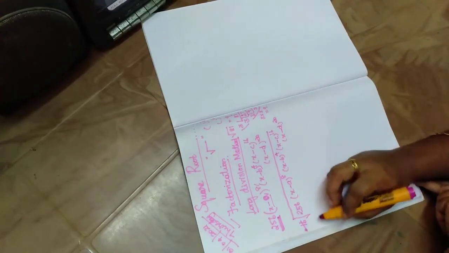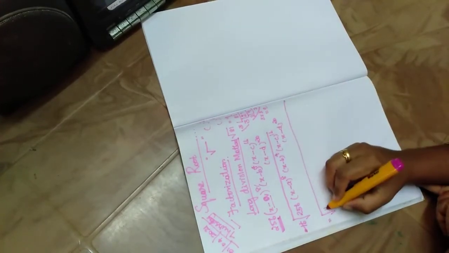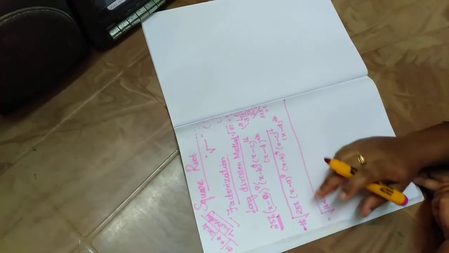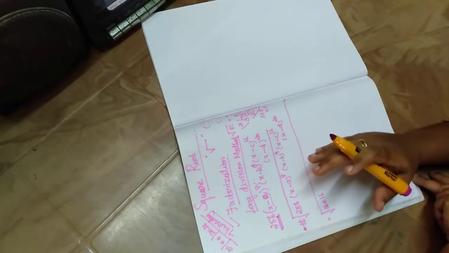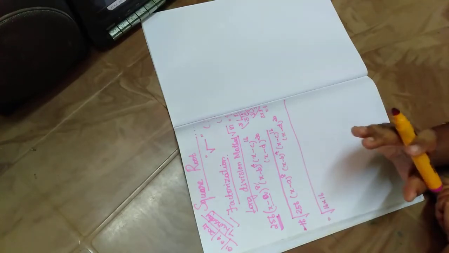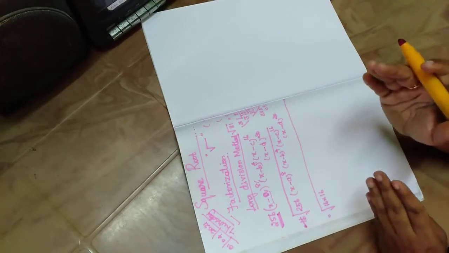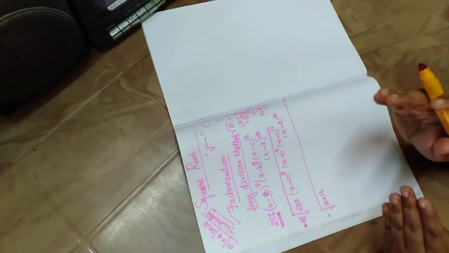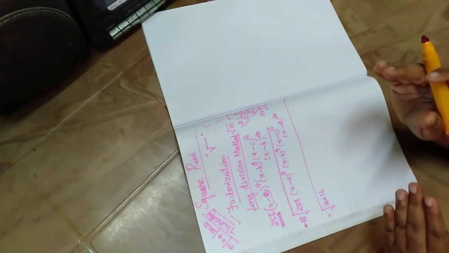So how can we write 256? 16 into 16. If you have a power term, to find the square root, divide your power term by exactly 2, exactly half. So power 8 means the half of 8 is 4.